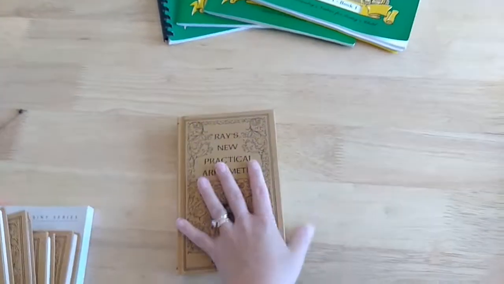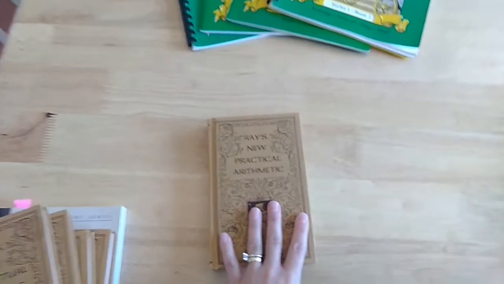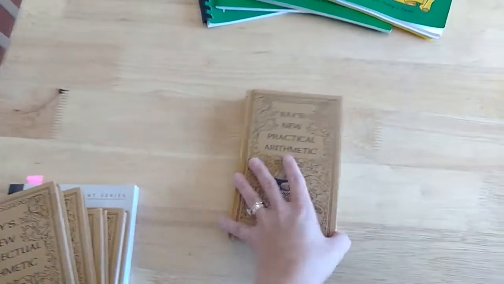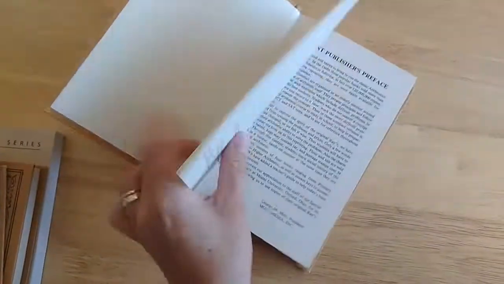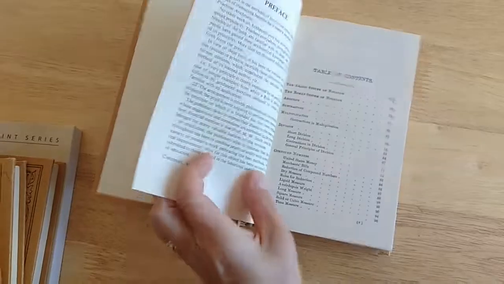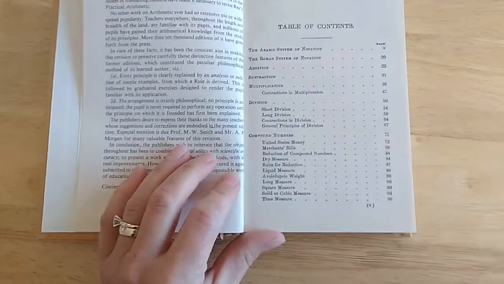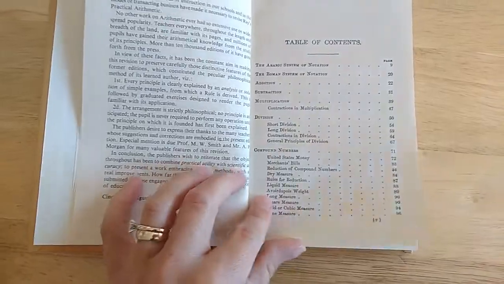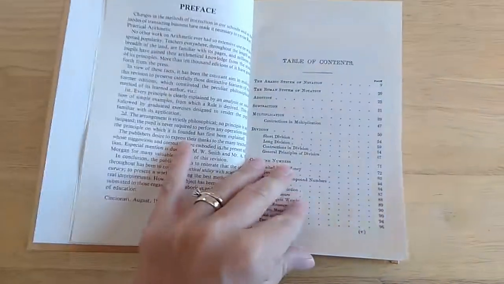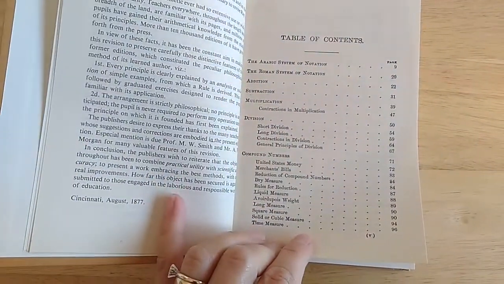Okay. So, hang on. I think there may have been something in here. Yeah. Okay, so the table of contents here, it shows you what the practical arithmetic covers. So you can pause it if you need to.